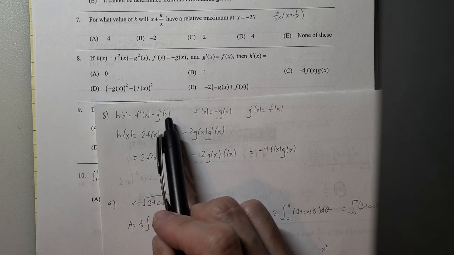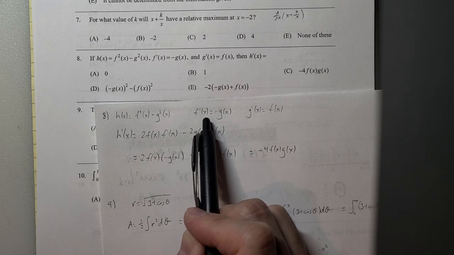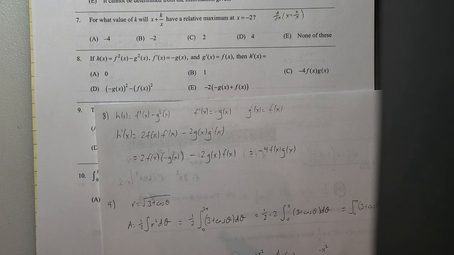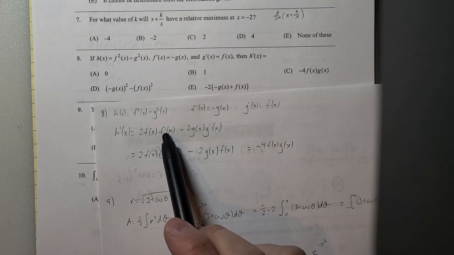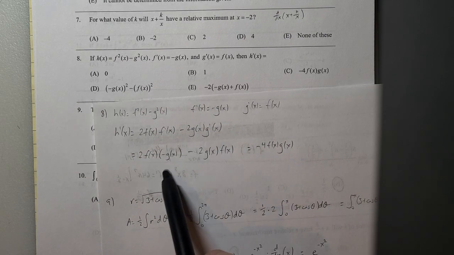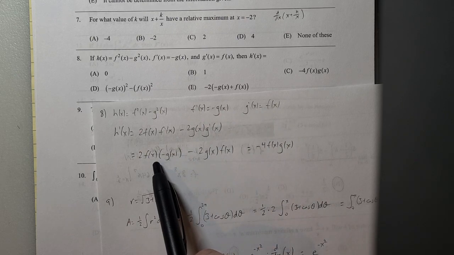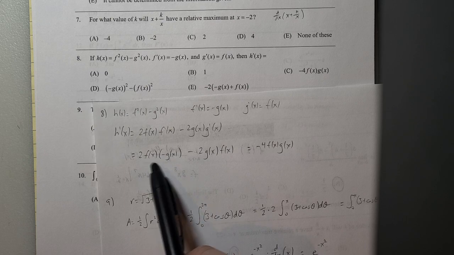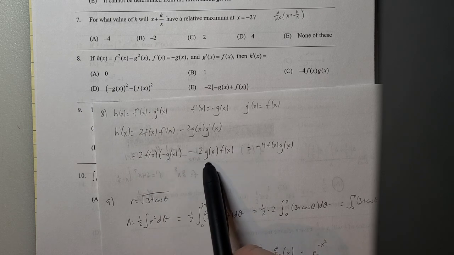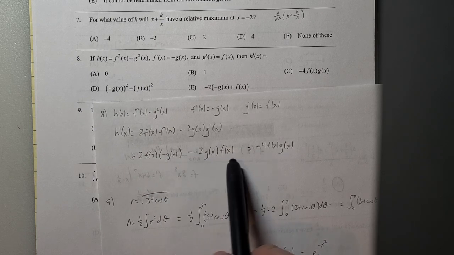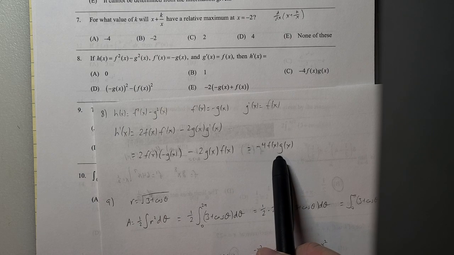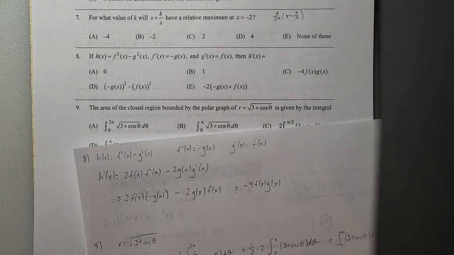Similarly, it'll be power rule, minus 2 g of x to the first power times g prime of x by chain rule, okay? They give us f prime is negative g of x, so I plug that in. G prime is f of x, so I plug that in. So we see that we have a negative 2 fg and another negative 2 fg. So this is negative 4 fg. That's choice C.